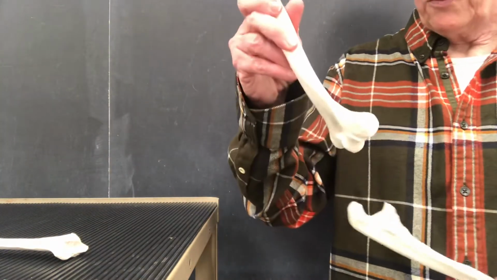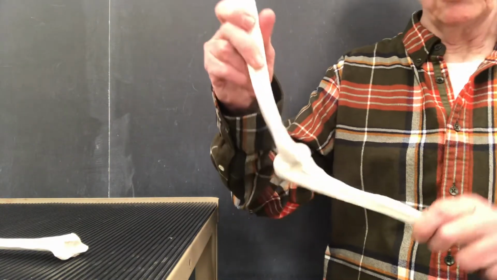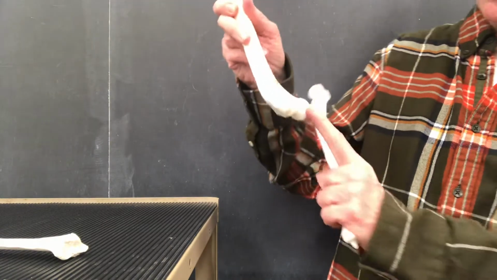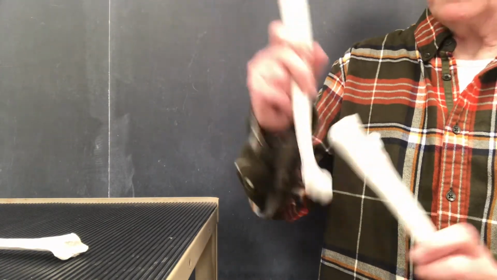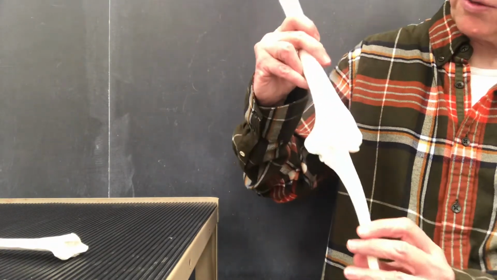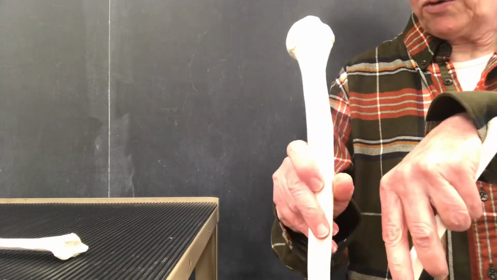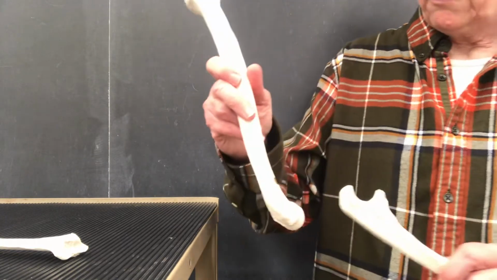Okay? So when we put these two together, we're going to put our arm together like this, and we're going to watch how when you bend your arm, this will rotate. When you bend your arm, the trochlea is sitting in the trochlear notch of the ulna. The olecranon, if your arm is straight, will be tucked into the olecranon fossa. And when it bends, the coronoid process goes into the coronoid fossa.